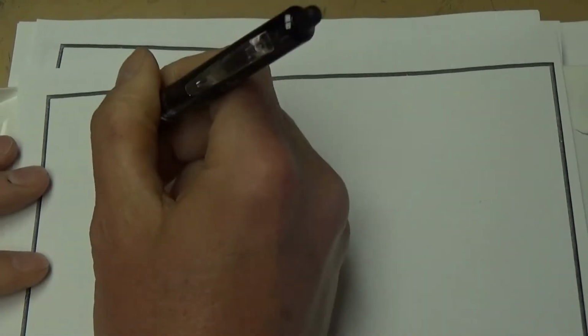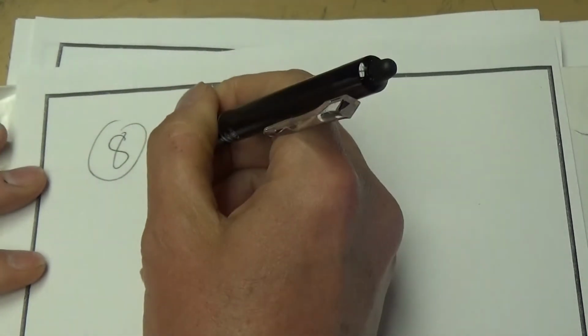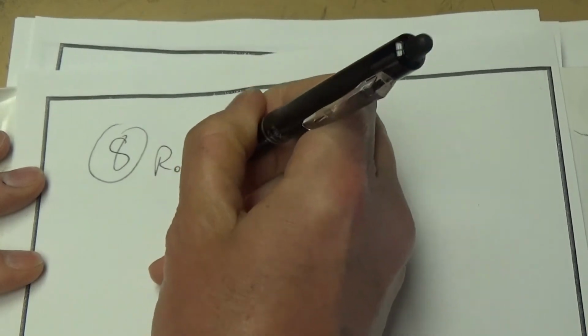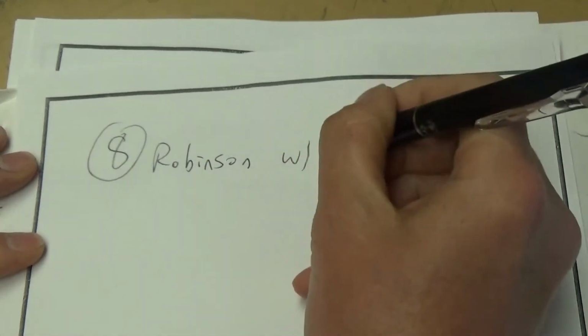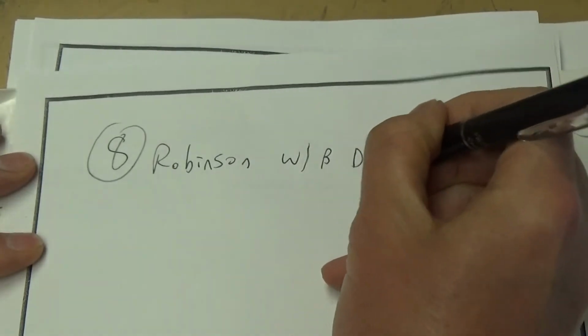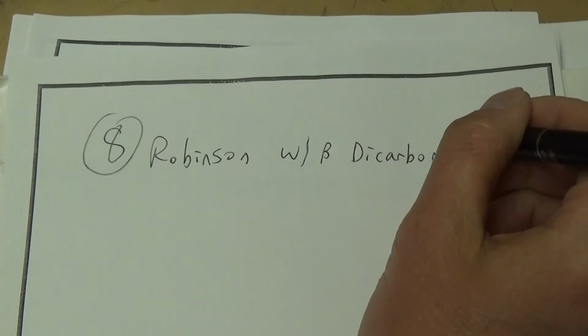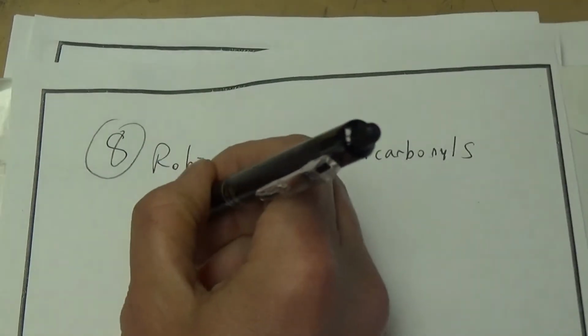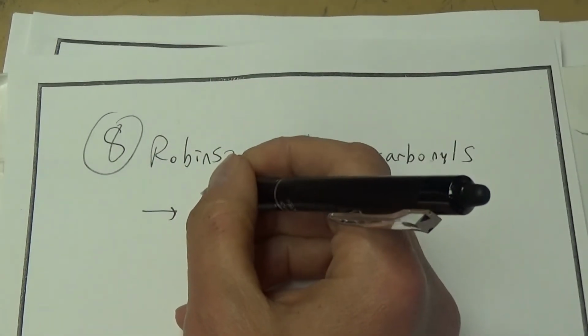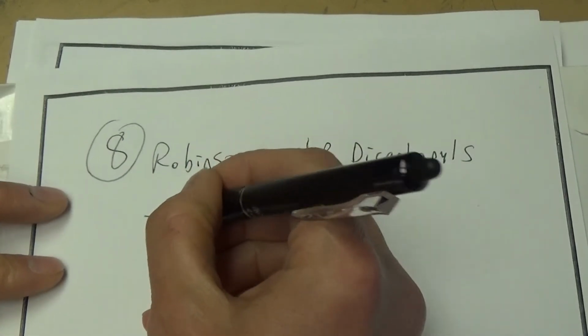Alright, so we're on number 8 now, which is still the Robinson. We're just going to finish that up with one last example: Robinson with beta dicarbonyls. We'll conclude by presenting an example that you can try yourself.